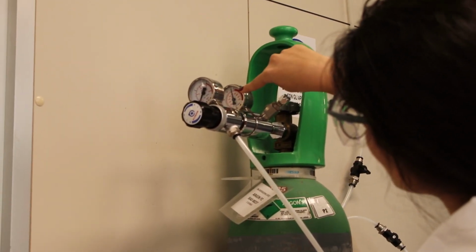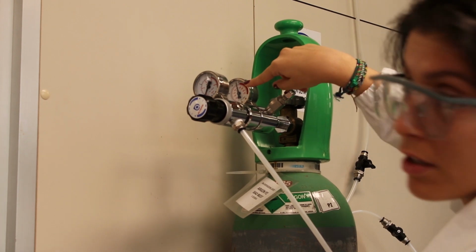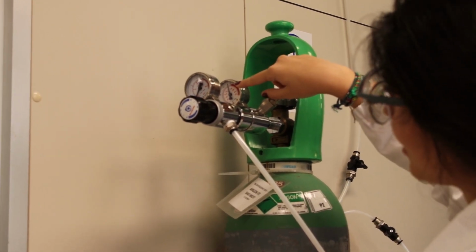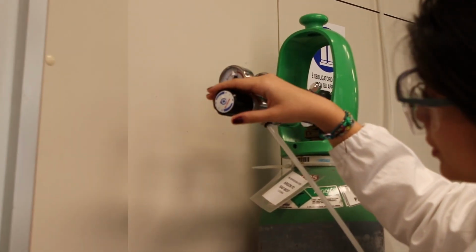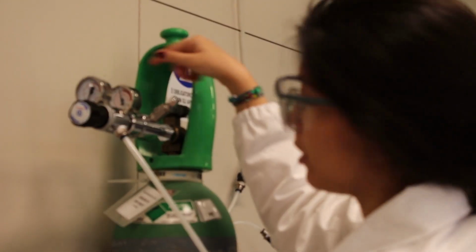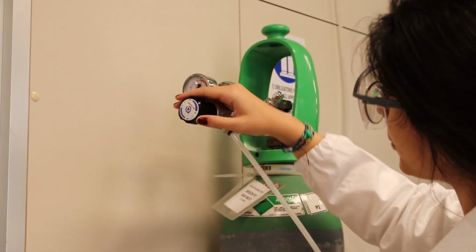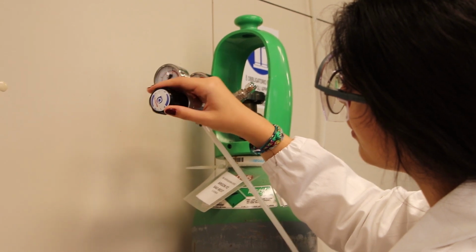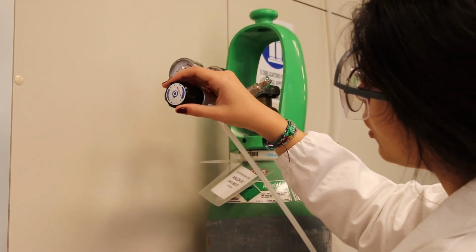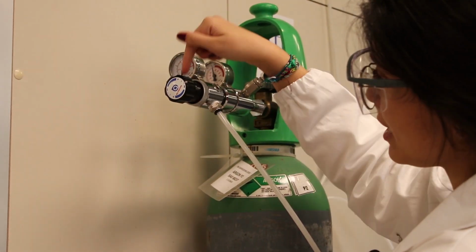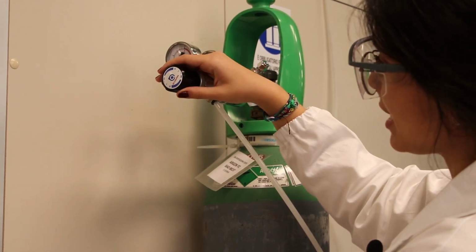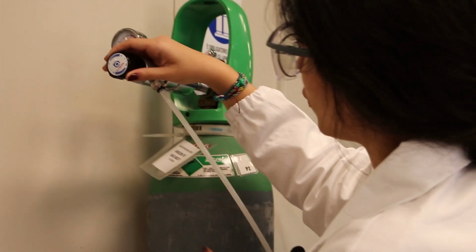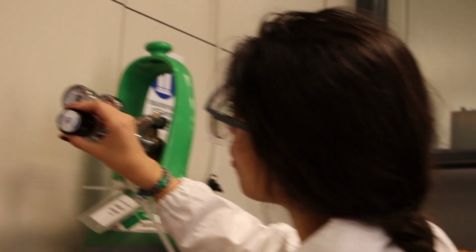We see that the pressure rises, and then we can open this valve. This one goes the other way around with respect to the first that we have opened. You will notice that this valve makes a bit of resistance when you are reaching the right flow.